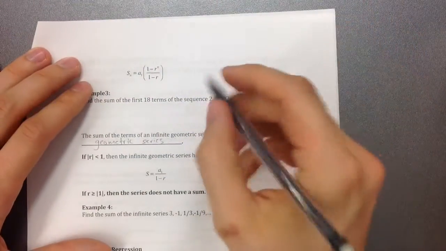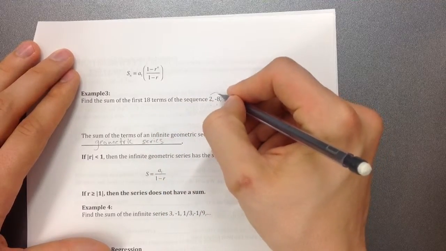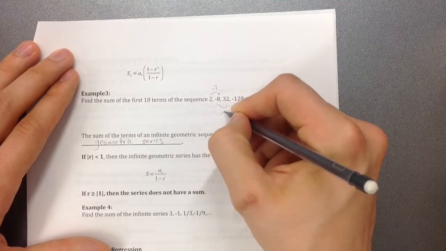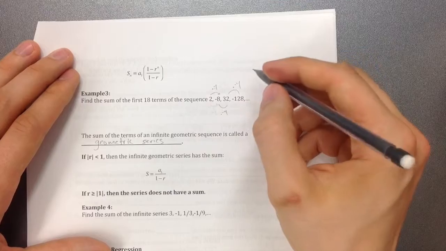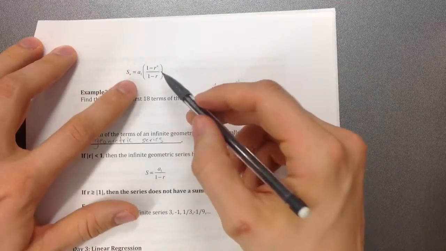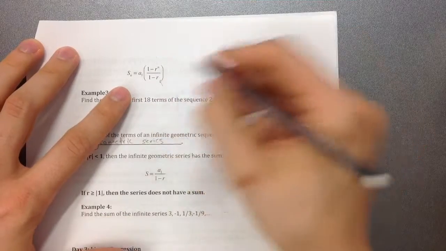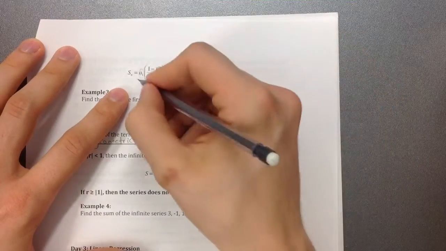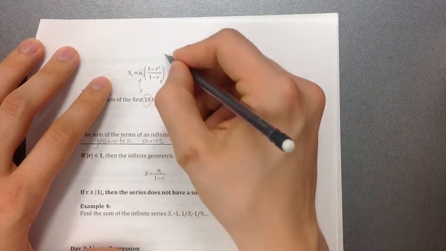Other than that, find the sum of the first 18 terms of the sequence, so we're multiplying by -4 to get from one term to the other. Multiply by -4, multiply by -4. And we're going to execute this formula. Now R is simply your common ratio. We know that to be -4. Our A1 is our very first term. We know that to be 2. And they want the first 18 terms.